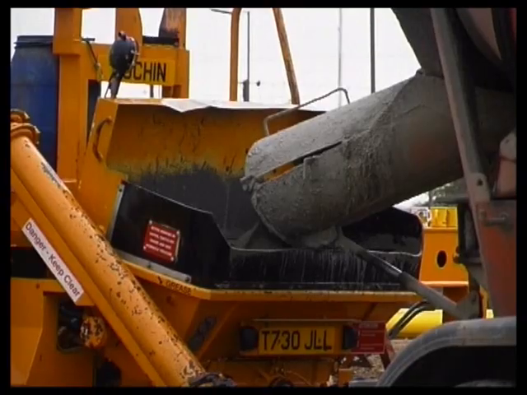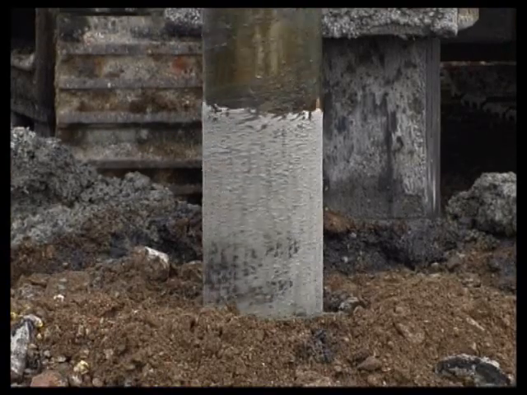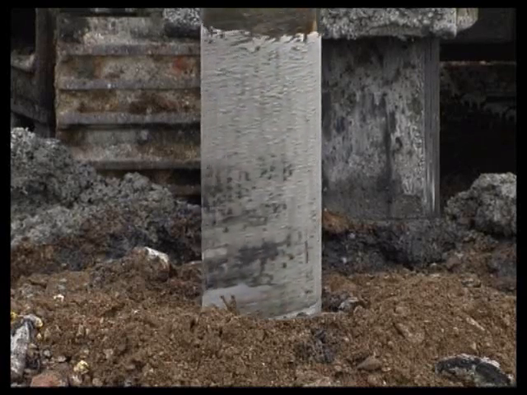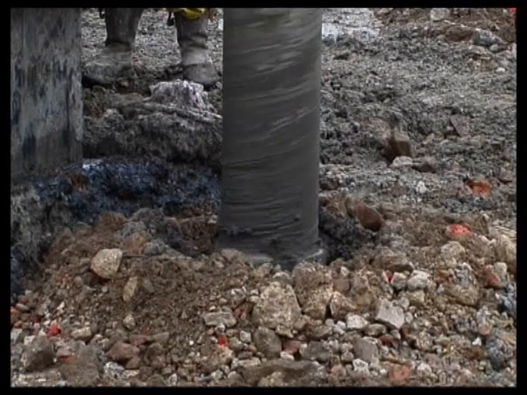At the appropriate depth, concrete is pumped down the hollow shaft while it's withdrawn from the ground. In most ground conditions, this is an alternative to augured piles.